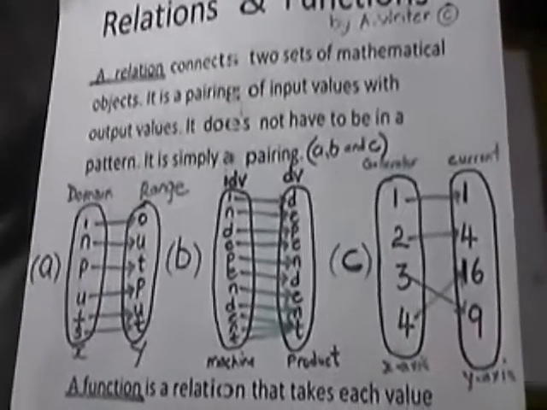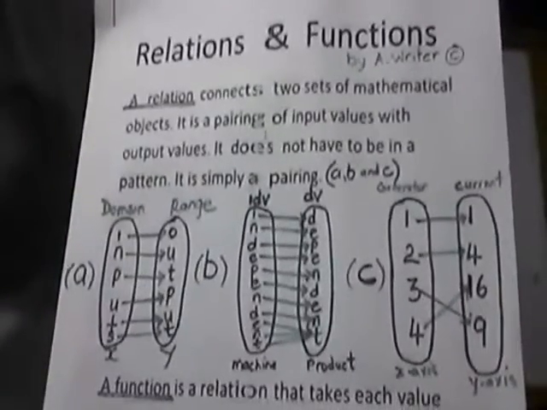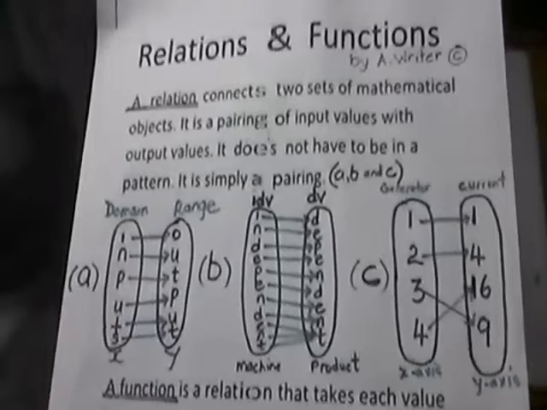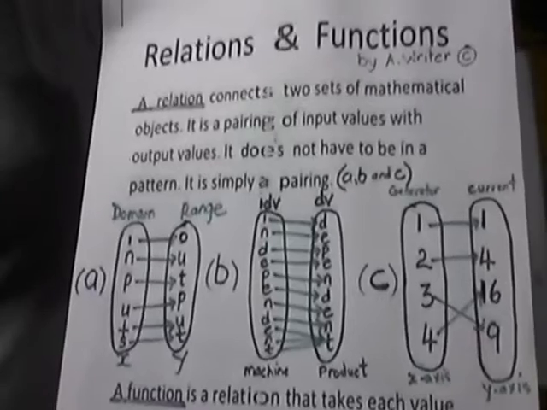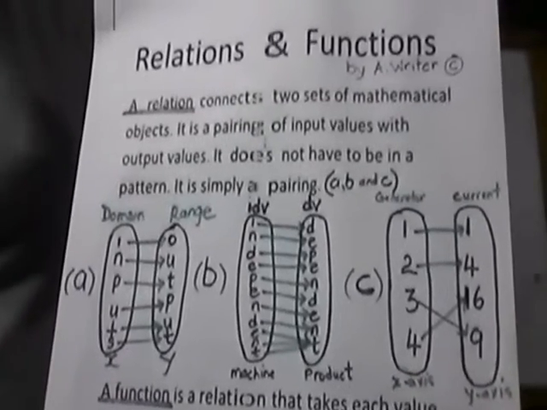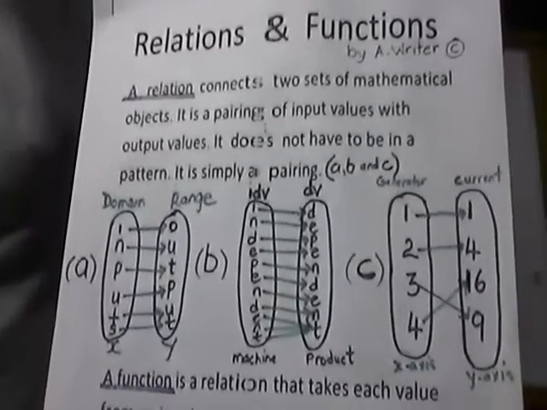Okay, we don't have to go into detail with that, but we could compare to a machine and what it produces. All right, so there we see a matching, there's a mapping, there's a connecting. But if you notice at the bottom, those three are connected to just one in the range, or in the dependent variable, same thing. But that qualifies it still to be a relation. No problem, there is a pairing, but that's a relation.